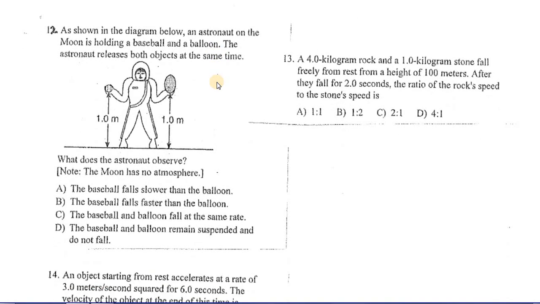As shown in the diagram below, an astronaut on the moon is holding a baseball and a balloon. Okay, so if the astronaut releases both objects at the same time, what does the astronaut observe? Okay. So, you might be thinking that the baseball is heavier than the balloon, and therefore it's going to hit the ground first.